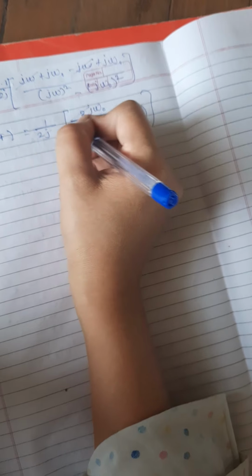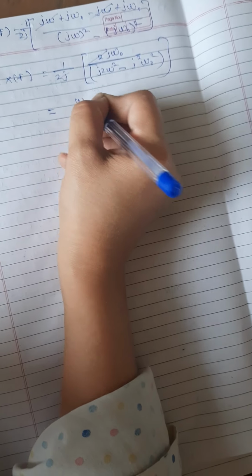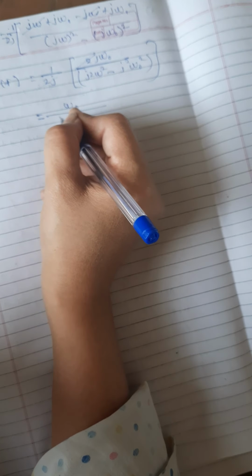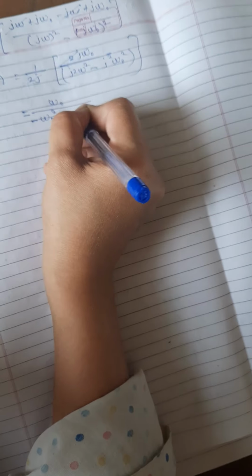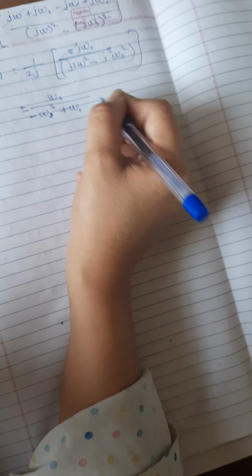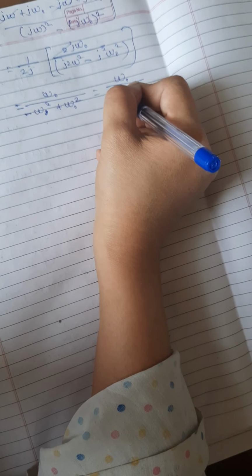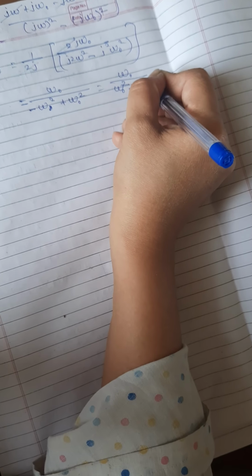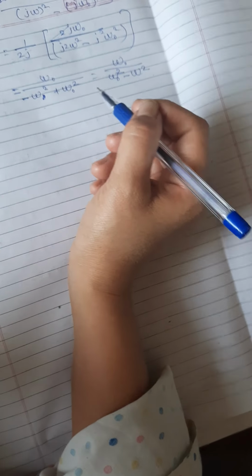Now here the 2j gets cancelled, so the equation becomes omega 0 divided by minus omega square plus omega 0 square, which is omega 0 divided by omega 0 square minus omega square, as the 2j gets cancelled.